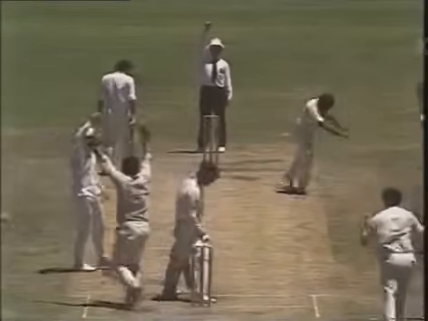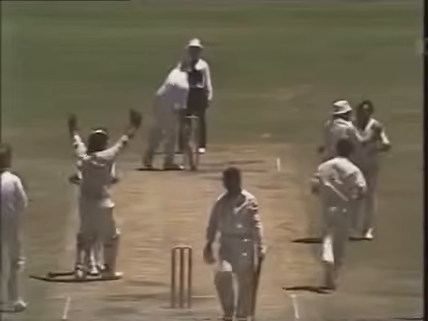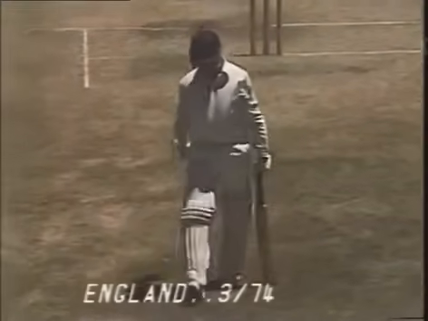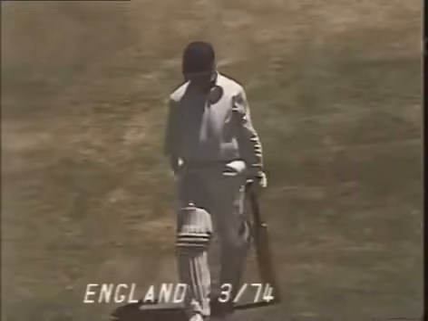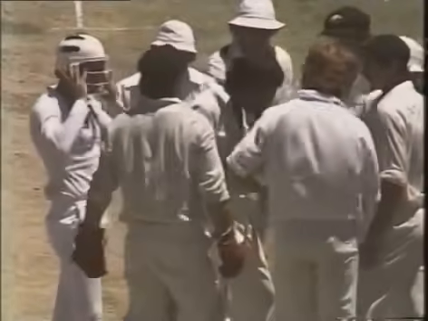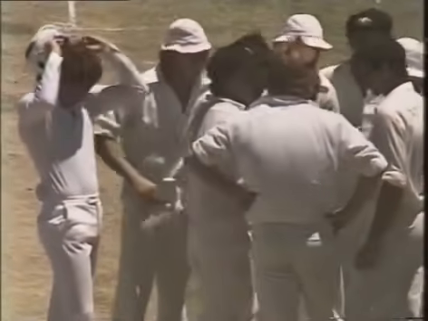And he's gone. Up goes the umpire's finger. He's gone for the cut. And fallen really to the one. There again, push through. Little outside edge. The wicketkeeper snaps it up. Really is gone. And England are 3 out for 74.